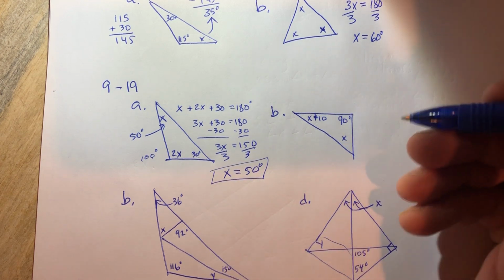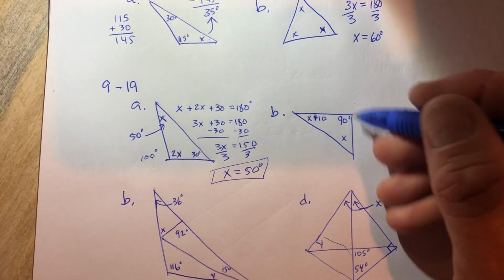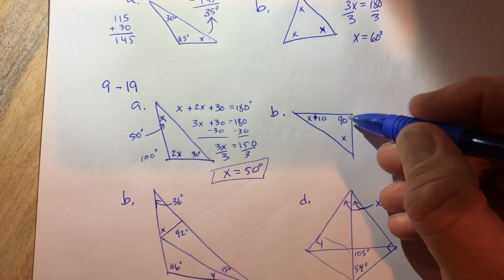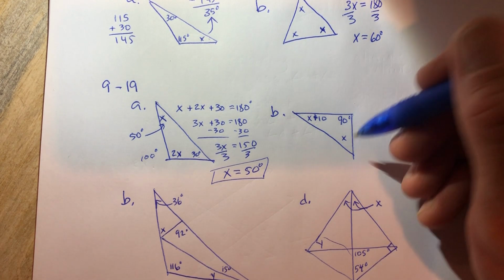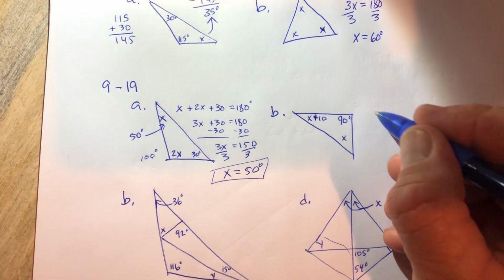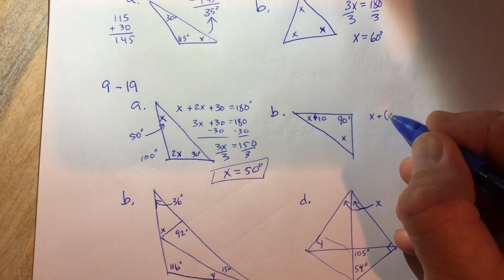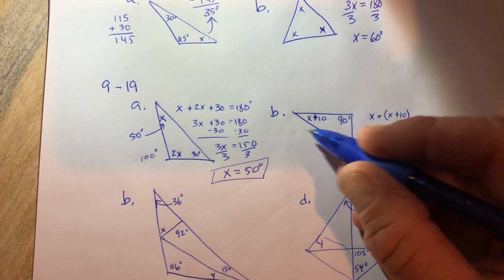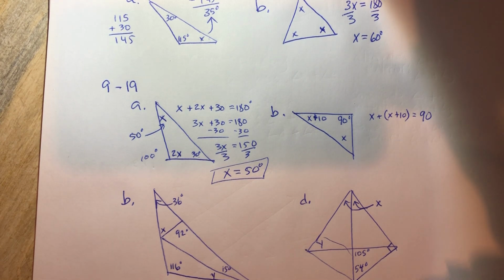Okay, on B, again, we're trying to find x. We've got a 90-degree angle over here. So I'm just not going to worry about that. If I get rid of that 90 out of my 180, that means I've got 90 degrees left over for these 2 angles to add up to. So that means x from here plus x plus 10 from here is going to equal 90 degrees.